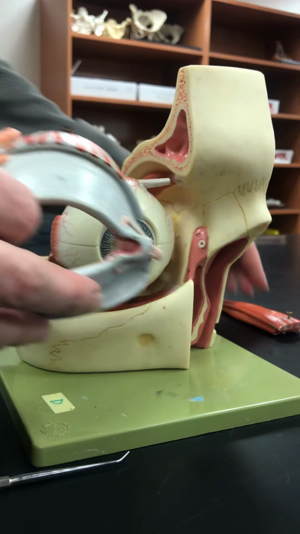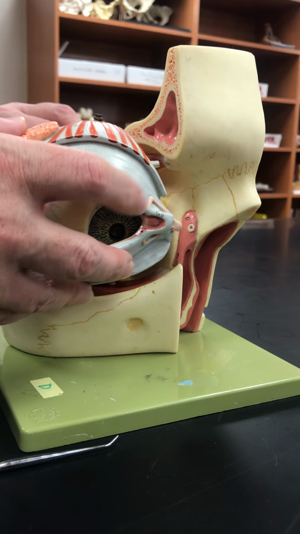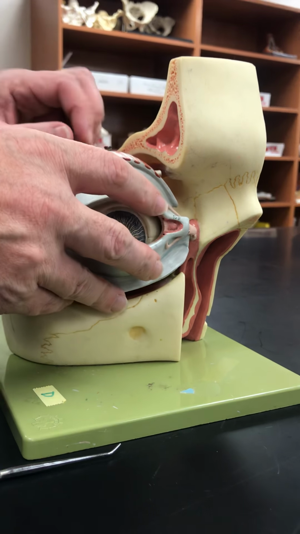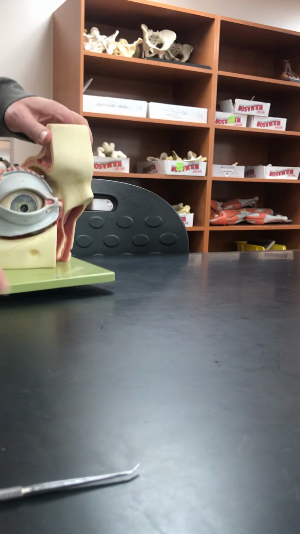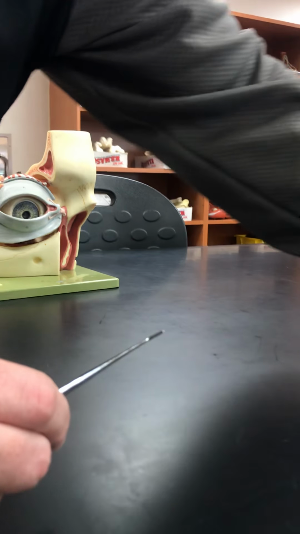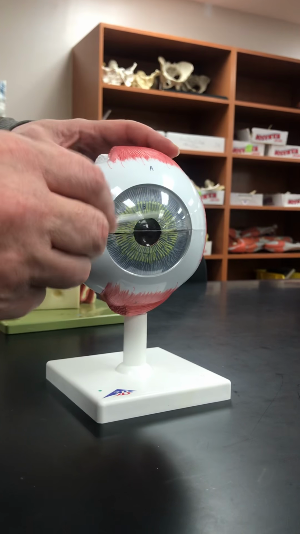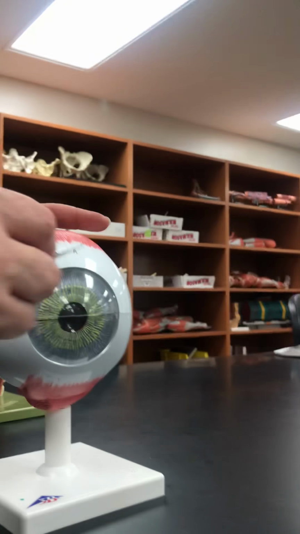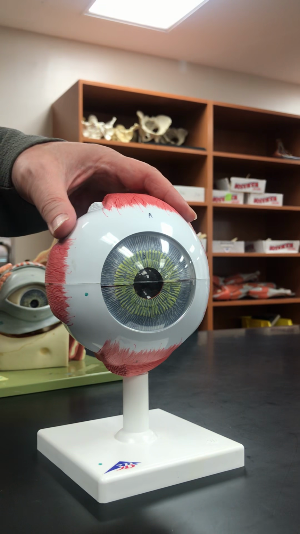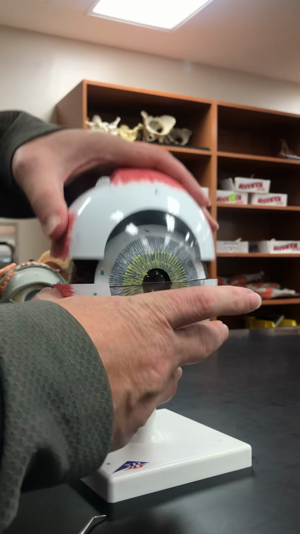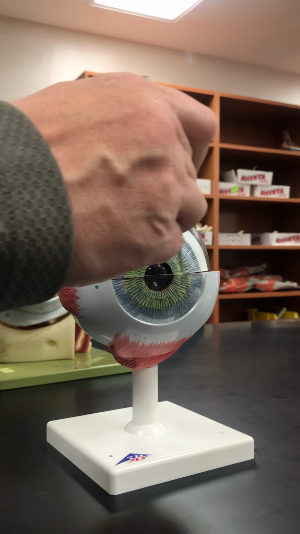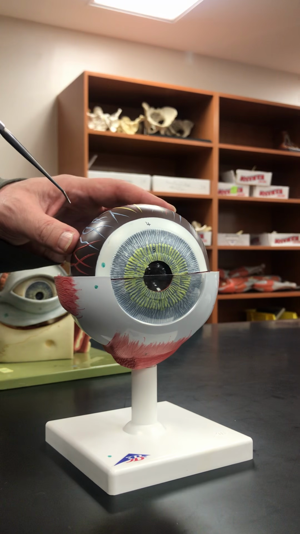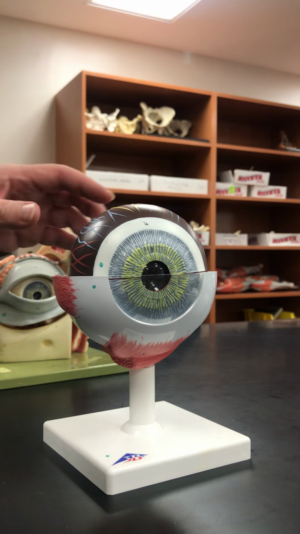We'll use that model, I think. This model has the cornea in place. The white of the eye is the sclera. Pop that off without breaking it. So the sclera is the white part. Behind the cornea is fluid, and that fluid is the aqueous fluid. That's the real watery fluid.